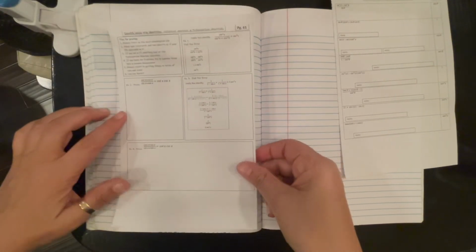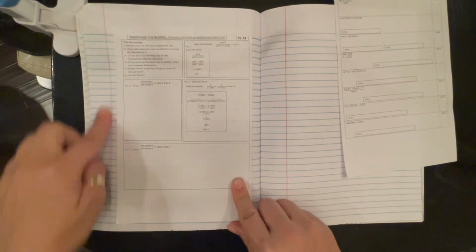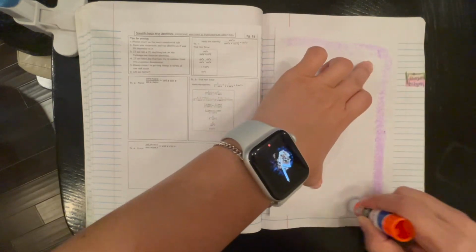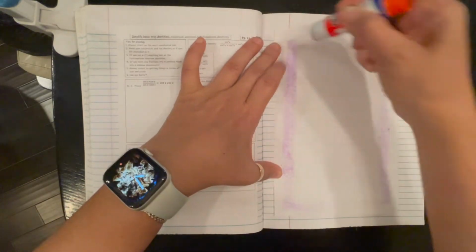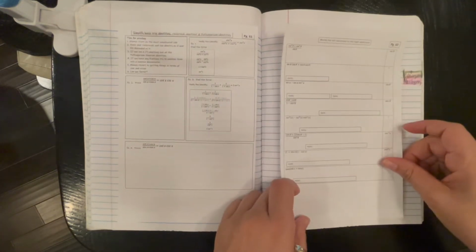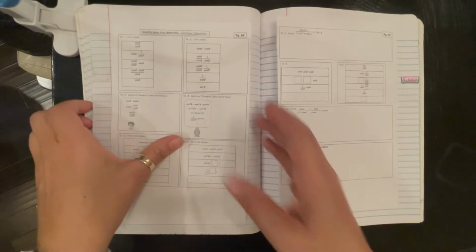Stay away from the margin, remember? You can go over the margin in the middle, just stay away from the margin on the end. Then the next 2 pages. This is going to be verifying identities.